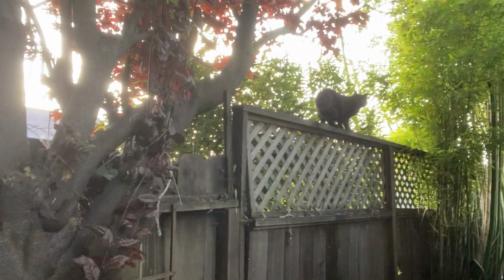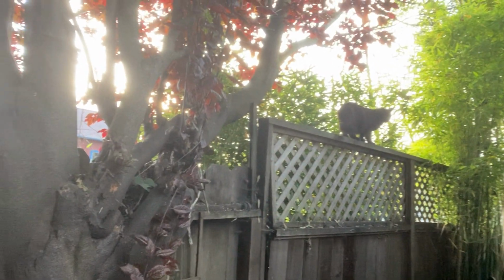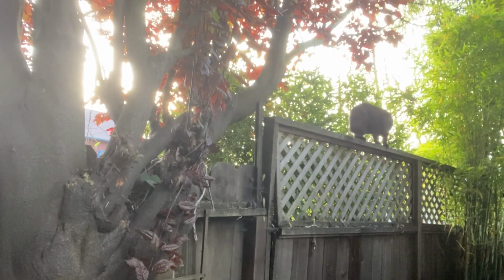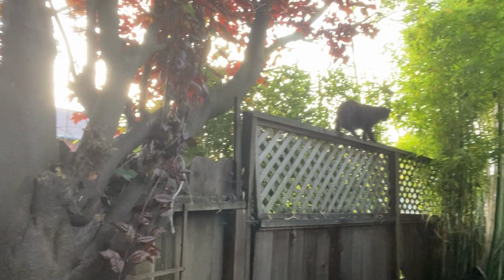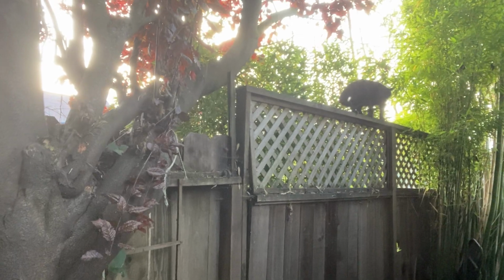Whoa, there's a cat way up there. Whoa. Hey, Dandelion, what you doing all the way up there on the fence, mister? Come here, Dandelion. Oh, he'll come down and join us in a bit, probably.